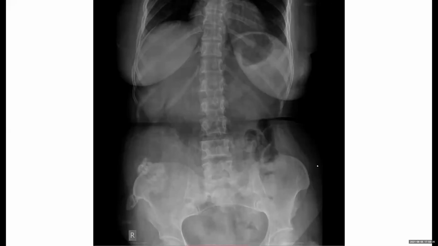How would you like to take this further, ma'am? I'll suggest a CT scan of the abdomen. Okay, I'll just give you the CT scan.